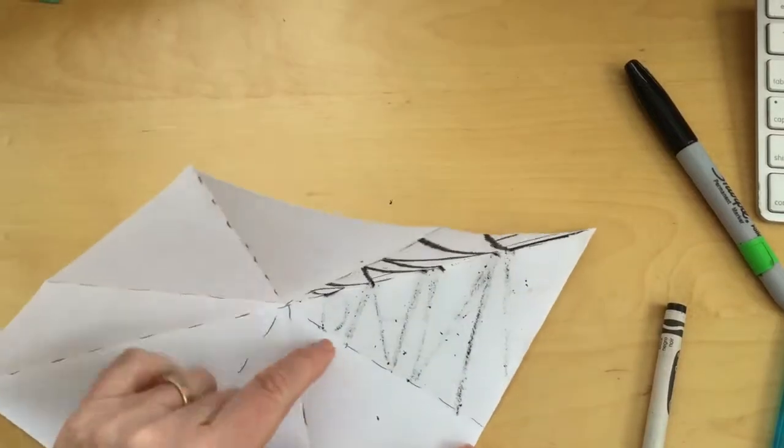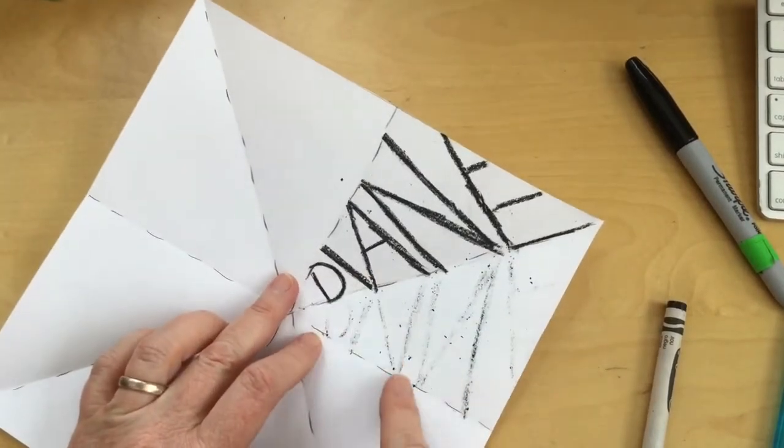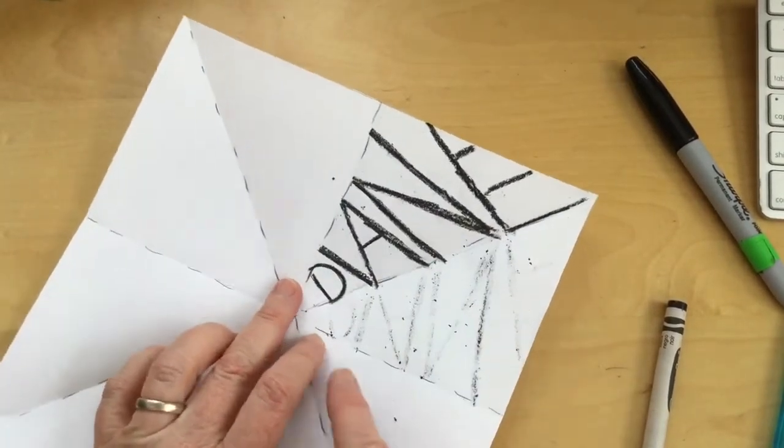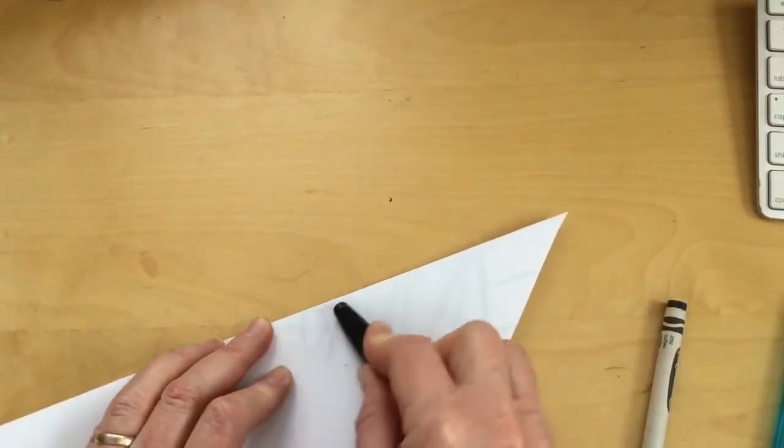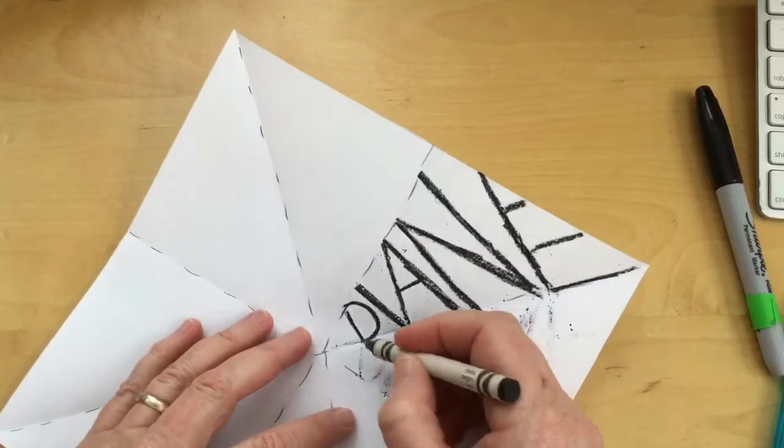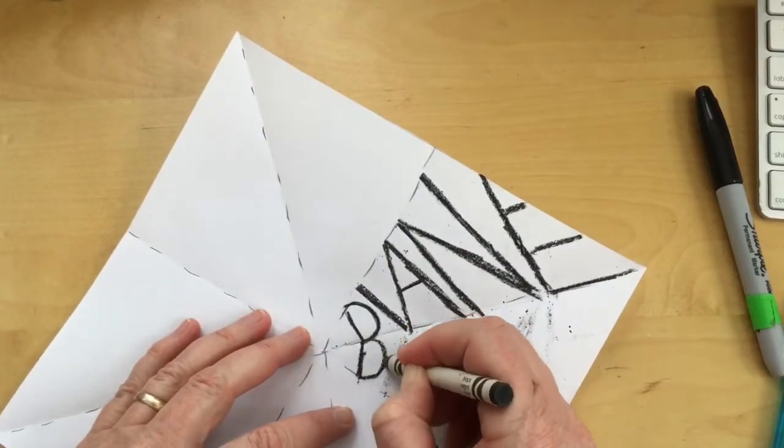And there it is. You can see the Diane is upside down and backwards. The A is upside down and the N is backwards. So I can barely see some of these lines. It shows me where I need to go back and rub a little bit better. So here's my letter D. I'm going to trace over these now.